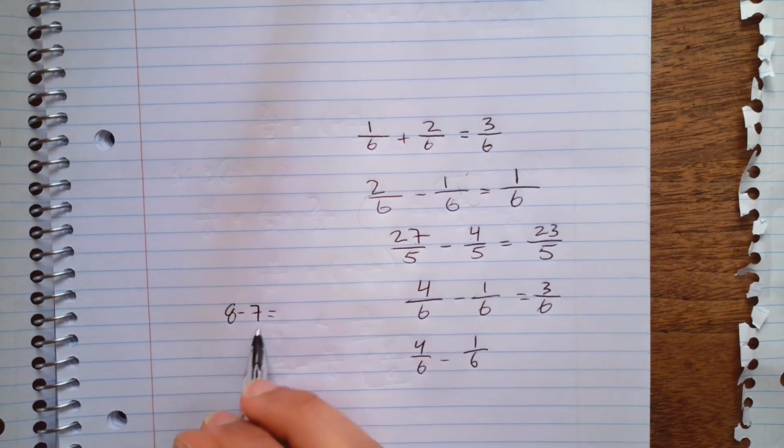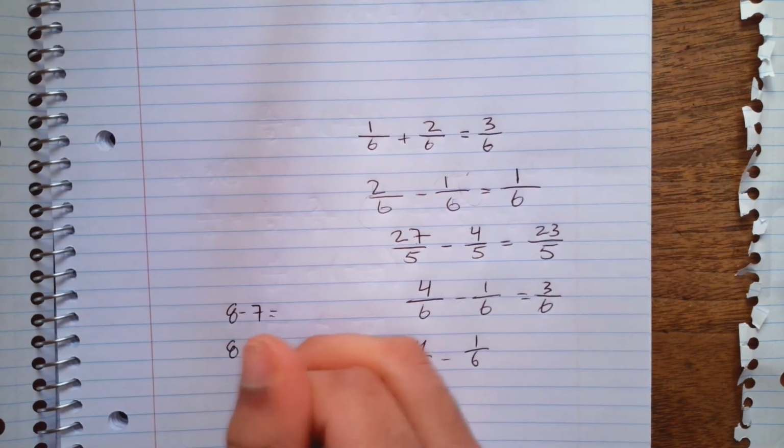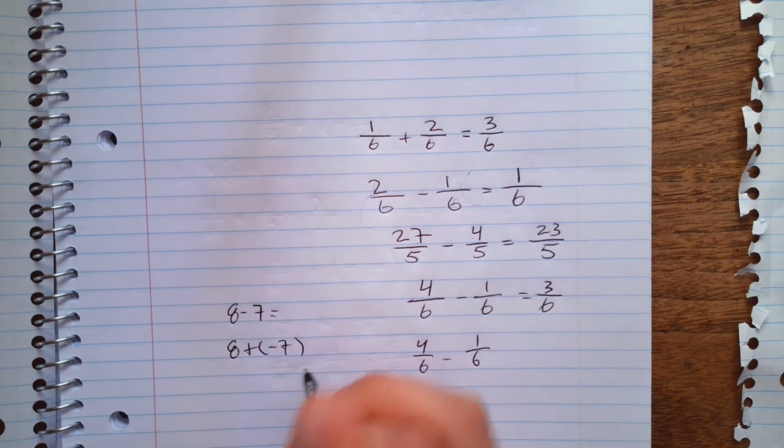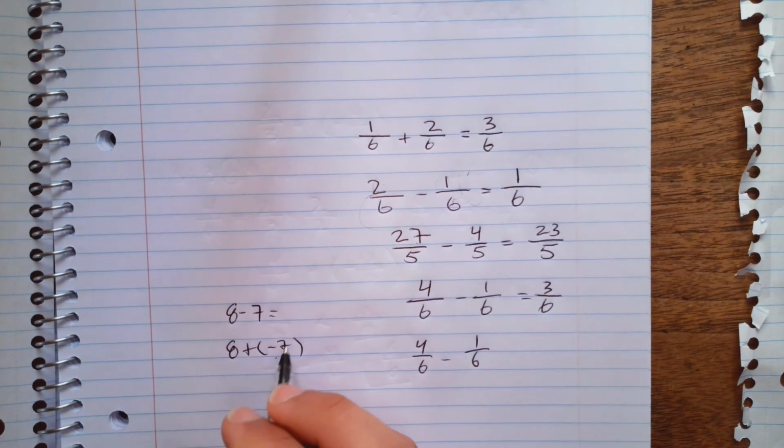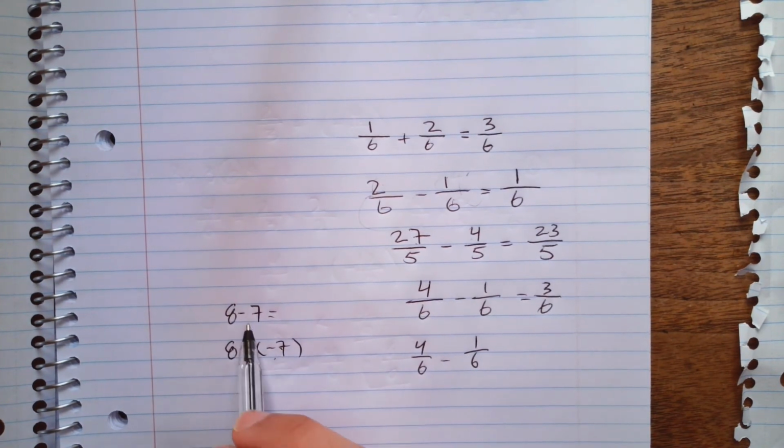And our process with this was to rewrite this as addition. Do you remember that? Right, so our strategy to subtract numbers with different signs was to turn it into addition.